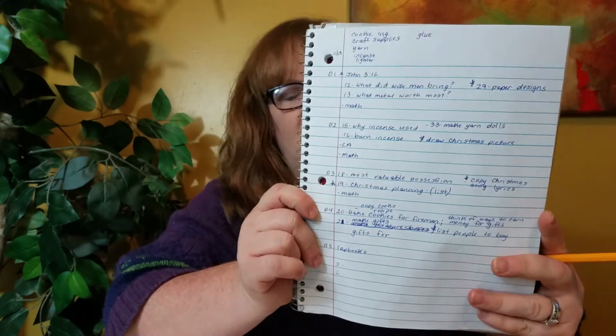So I'll do that for the first day, and then I'll continue down the list and go to day 2, and I'll find 2 activities, write down what letter or number they are, and then I'll write down if they have to do language arts or math that day. And if you notice, I have this written down. This is going to be our Christmas unit study for this year.